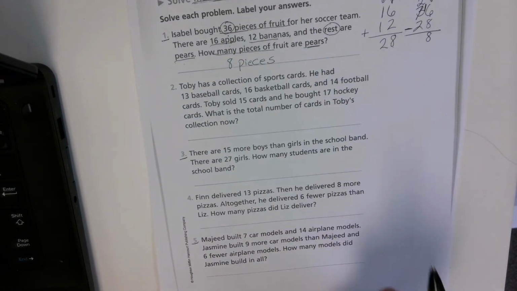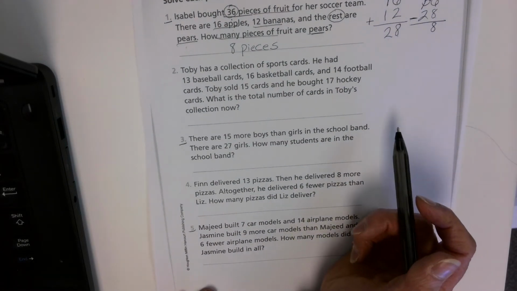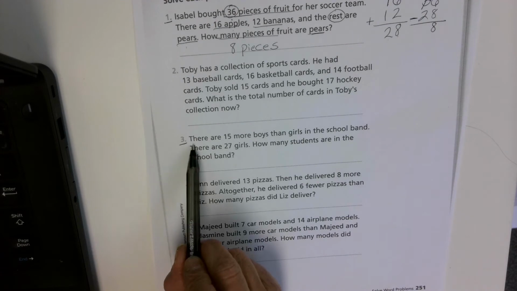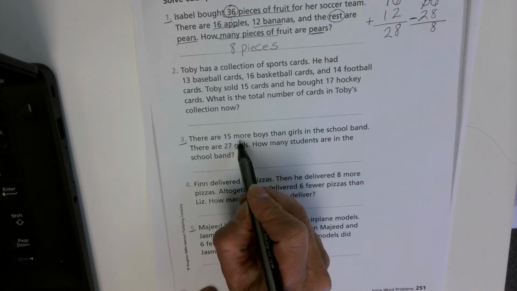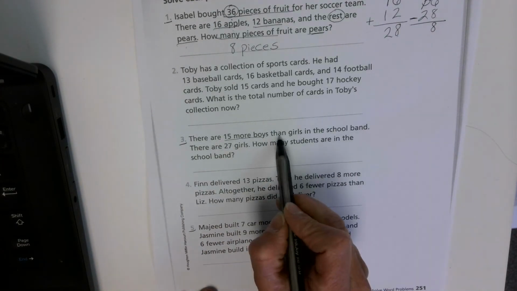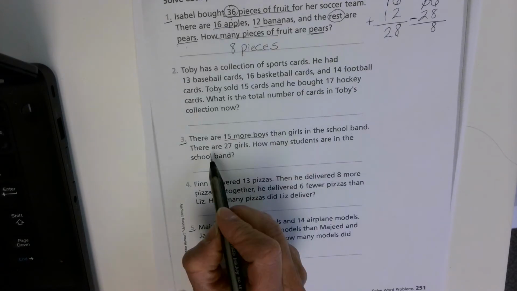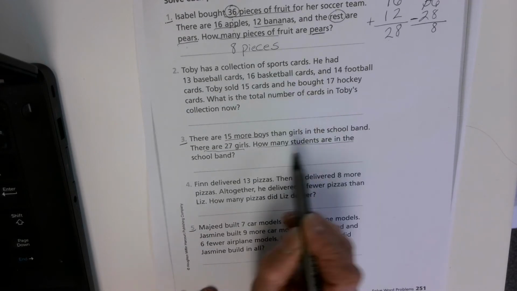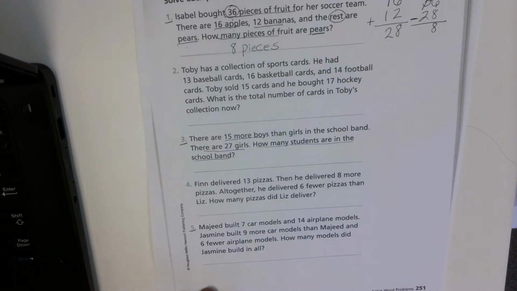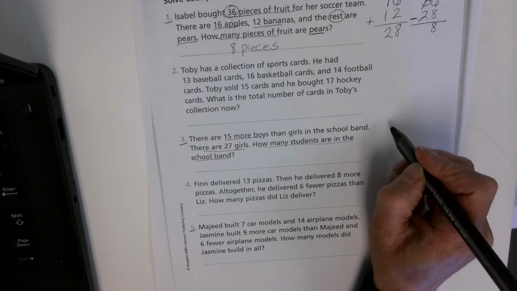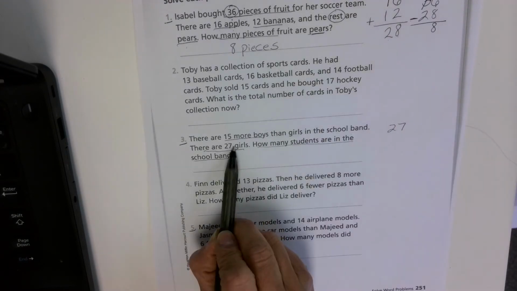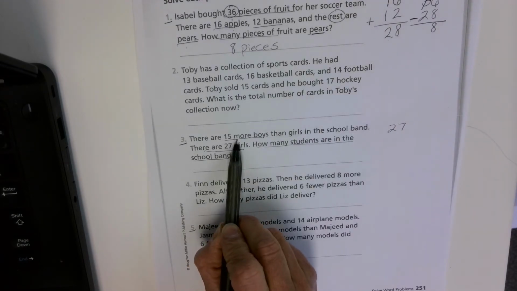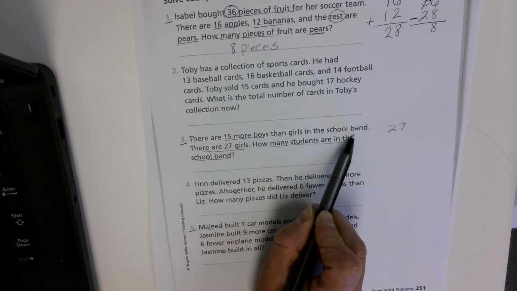All right, let's make sure we follow those same steps as we look at number 3. There are 15 more boys than girls in the school band. There are 27 girls. How many students are in the school band? Okay, let's visualize this. So I know there's boys and girls in a school band. There's 27 girls, right? There's 15 more boys than girls in the school band.